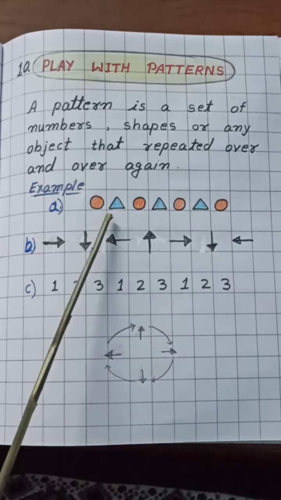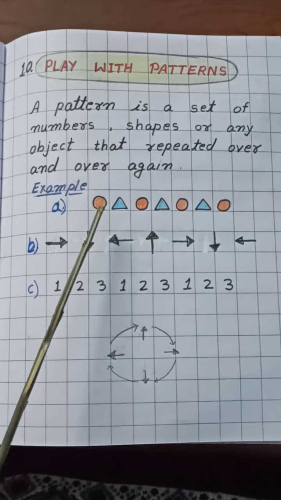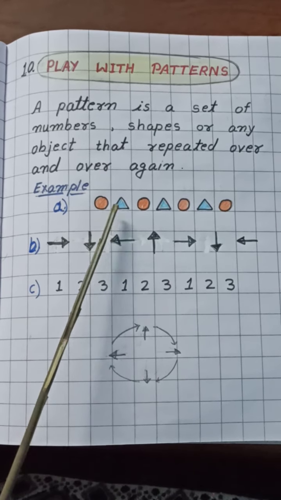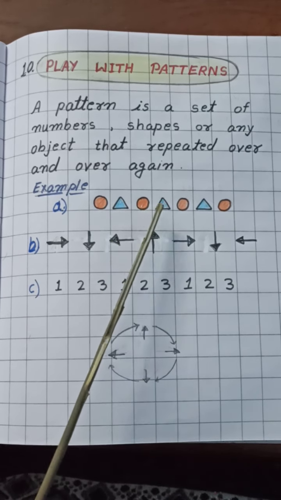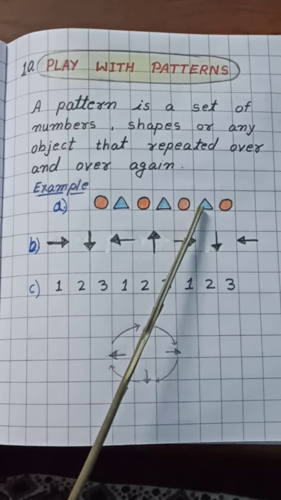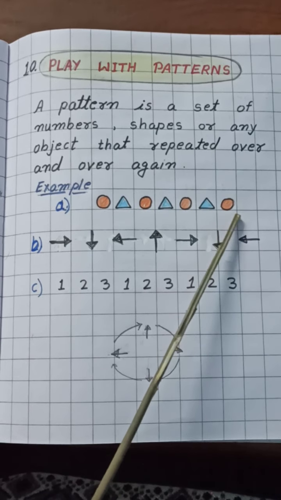So what did you observe, children? Are you seeing any pattern? It is a repeated pattern. First is circle, then triangle. So what will come next? Circle, triangle. Again it is repeating: circle, triangle, circle, and what will come next? Triangle, right?